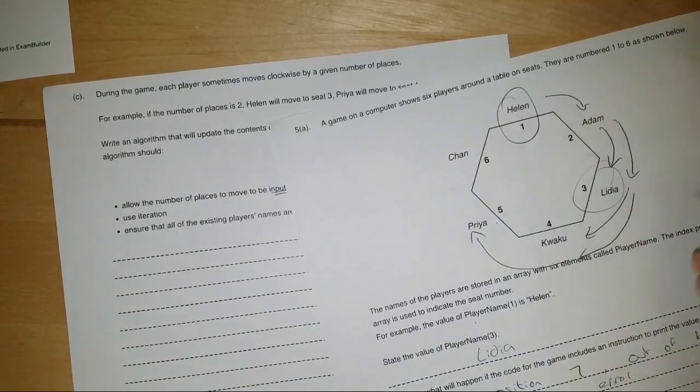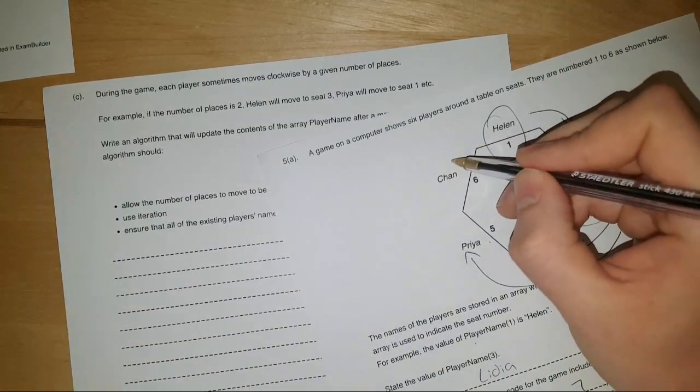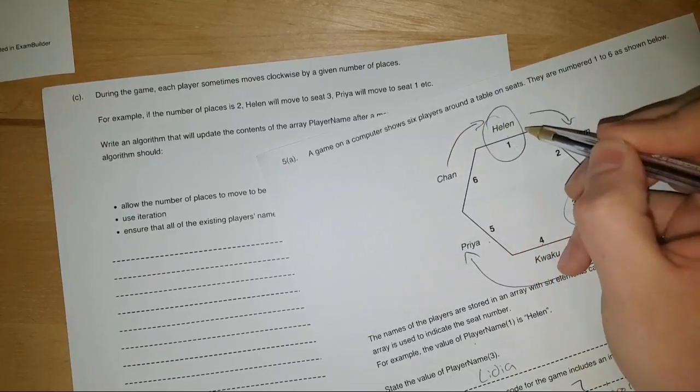If we look at this, I need to be able to move Chan into Helen's position, okay?